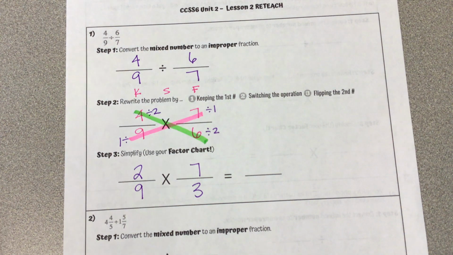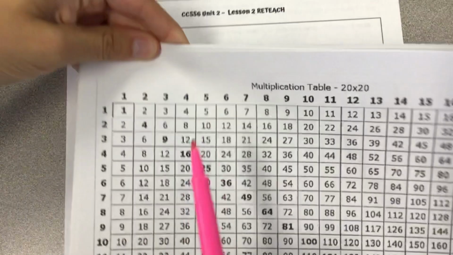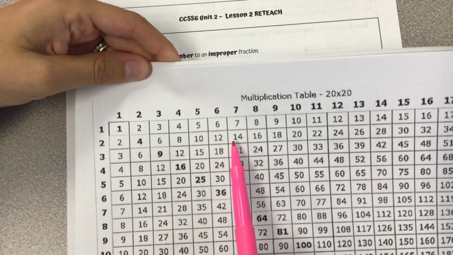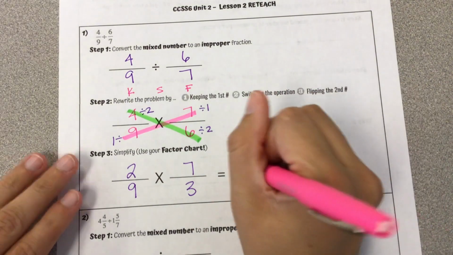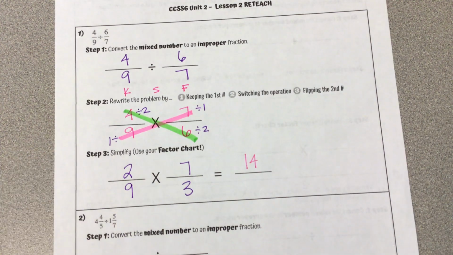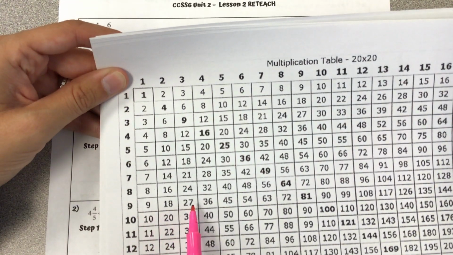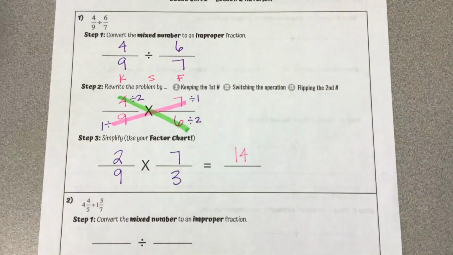Now that we've simplified, we're just multiplying across. 2 times 7, you can do in your head, you can use the calculator, or you can use your multiplication chart. 2 times 7 is 14. 9 times 3, same thing. If I use my multiplication chart, 9 times 3 matches up at 27.